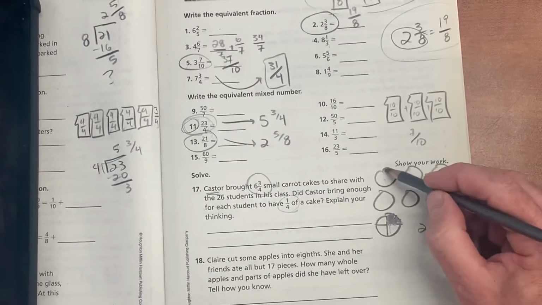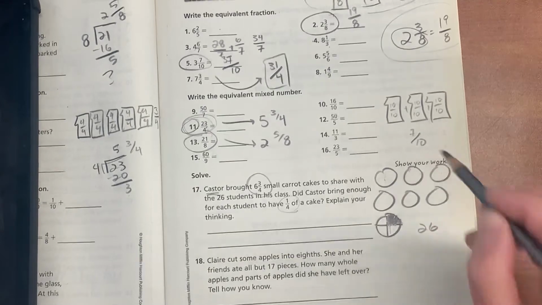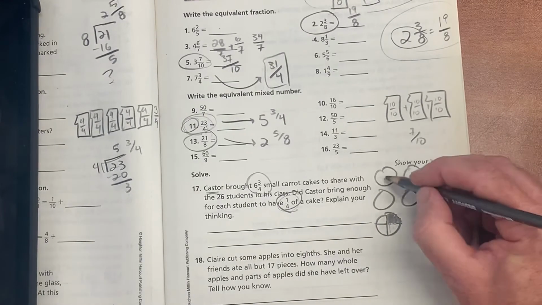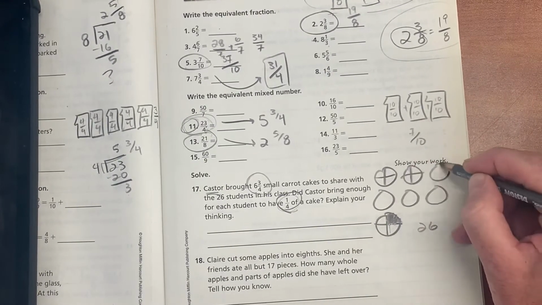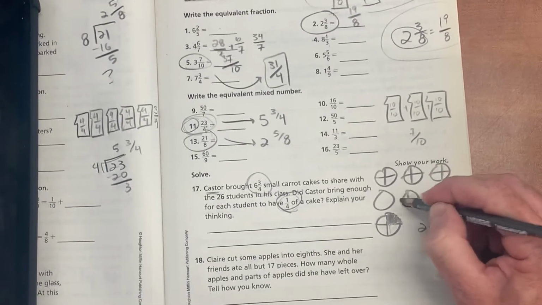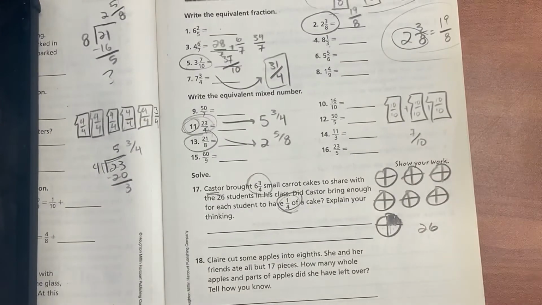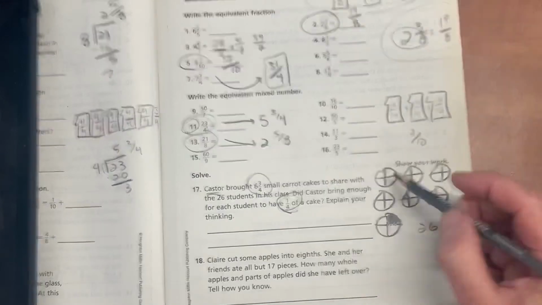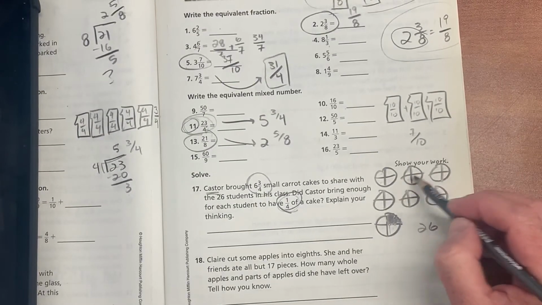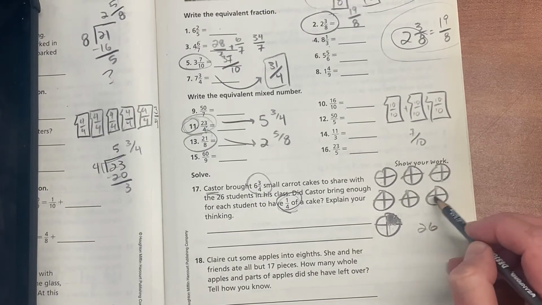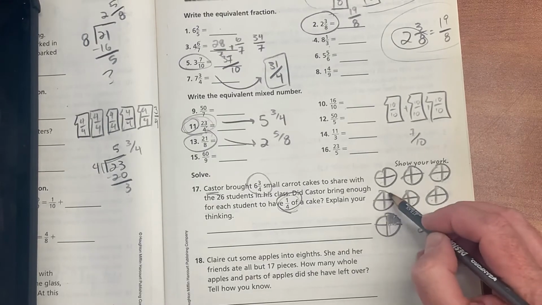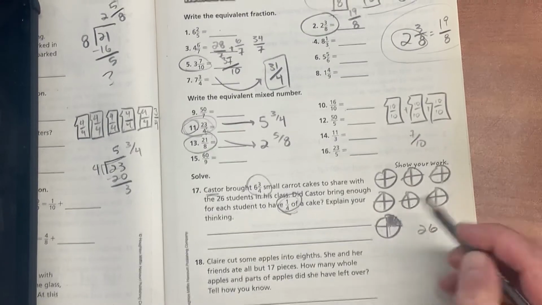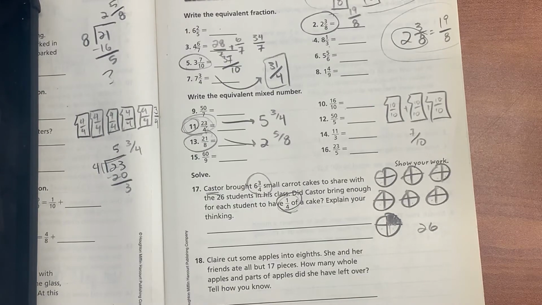Is that enough for 26? Because, I mean, we could cut these really small, but you're supposed to cut them into fourths. Fourths, fourths, fourths, fourths, fourths, fourths, right? So how many fourths is that? 1, 2, 3, 4, 5, 6, 7, 8, 9, 10, 11, 12, 13, 14, 15, 16, 20, 21, 22, 23, 24, 25, 26, 27. Woo! That was close.